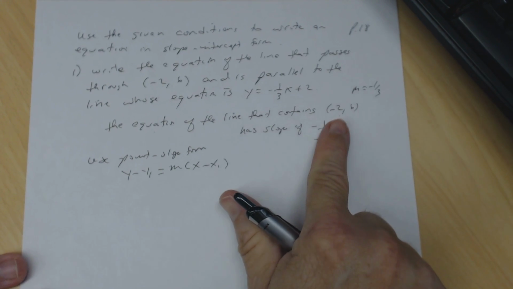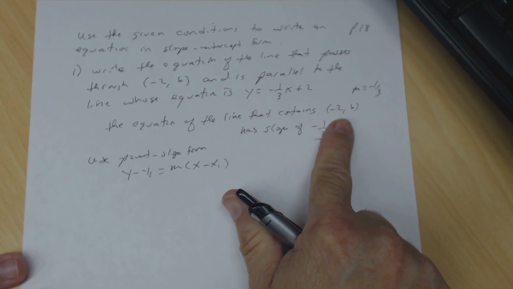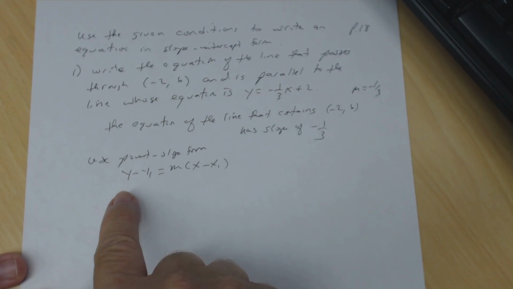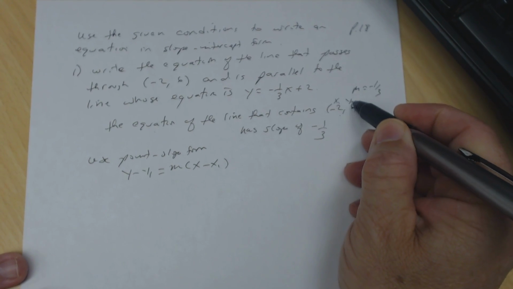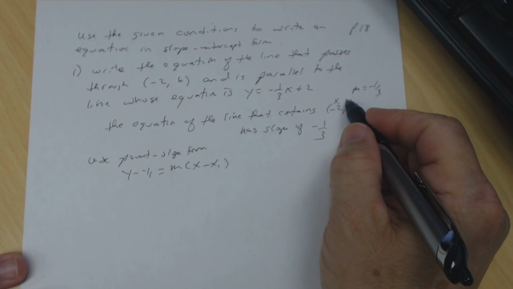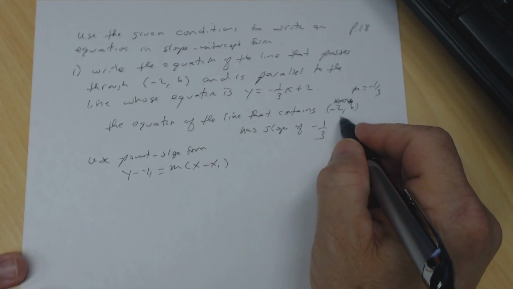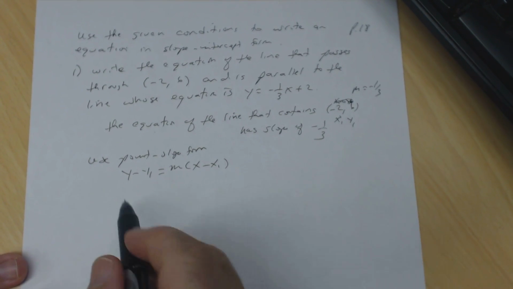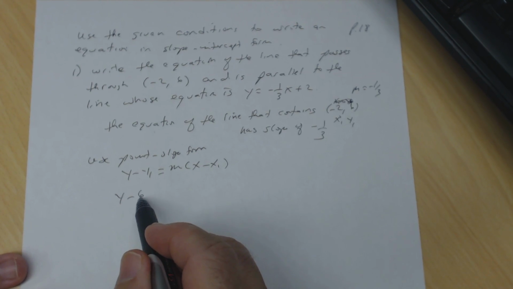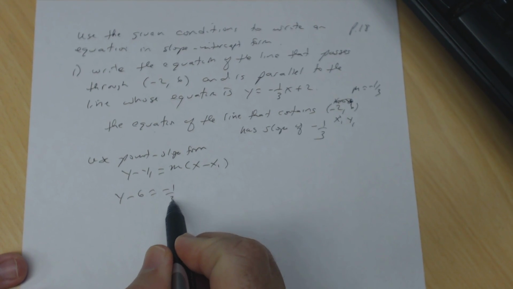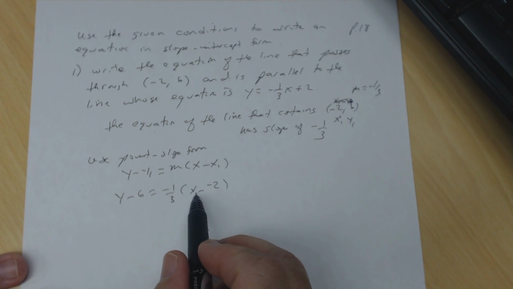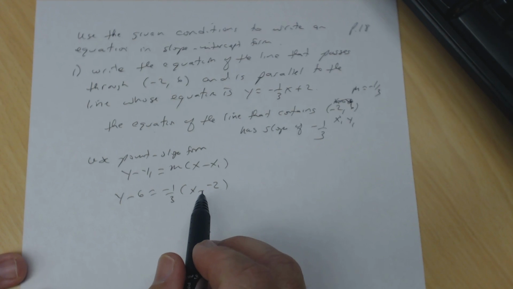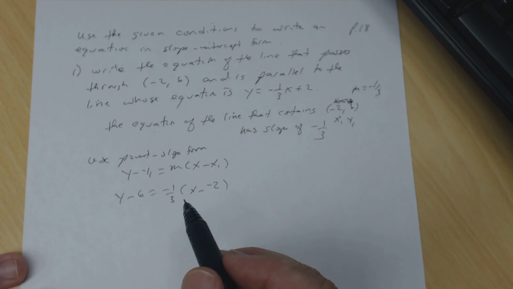Remember though, you got to this point here, don't substitute into x and y. Never substitute in x and y. You got to substitute into x1, y1. So this is my x1, this is my y1. Okay, so we get y minus 6 equals the slope, which is negative 1/3, times x minus a negative 2. And so you got to rewrite this. Remember, we talked about this. Never, ever, ever leave it as x minus a negative 2, because when you distribute, you're probably going to have an issue.